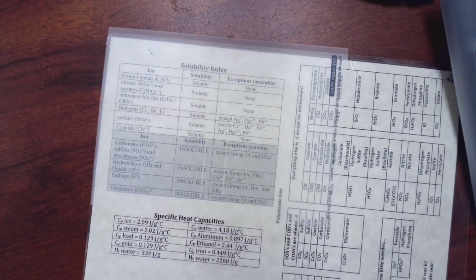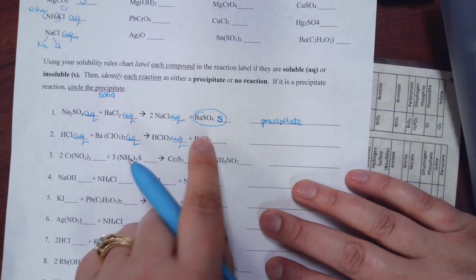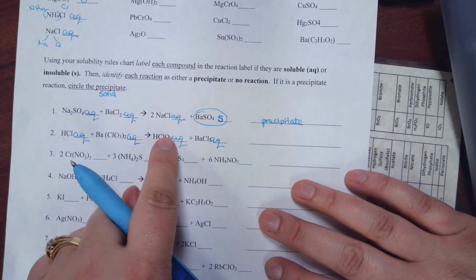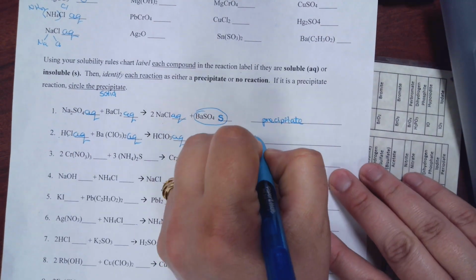Then let's go find our chlorides. Chlorides are soluble except for silver, mercury, or lead. We don't have silver, mercury, or lead. We have barium, so this one is going to remain soluble. So all 4 of these were aqueous. So we have no precipitate. So this is going to look like no reaction.